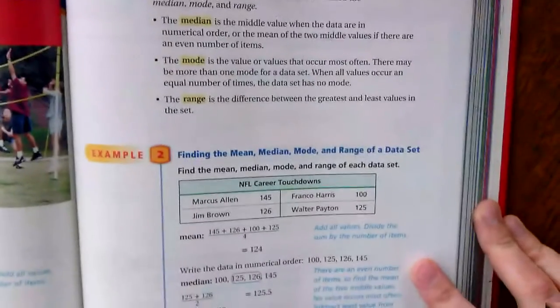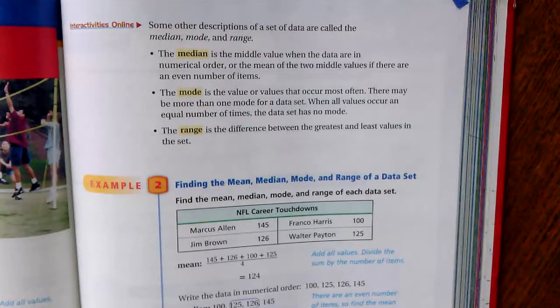Okay. Over here, it explains what median, mode, and range is. So median is the middle value when data are in numerical order, or the mean of the two middle values if there are an even number of items. So you have to list all of your data points in numerical order, and then you find the one that is in the middle, or if there are two, the mean of the two middle values. So if the two middle values are 24 and 24, the mean is still going to be 24. The median is still going to be 24.